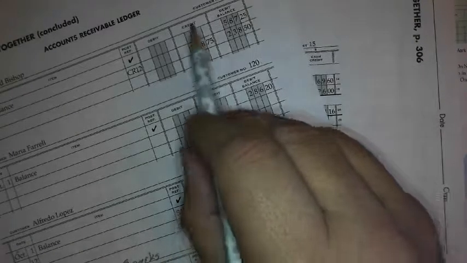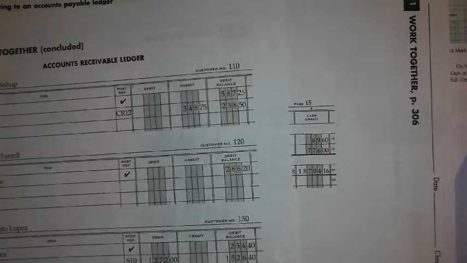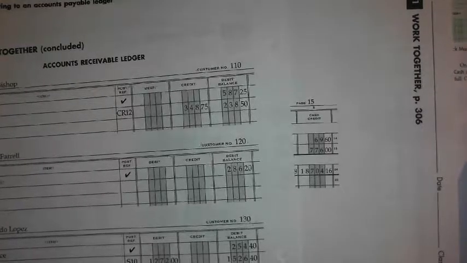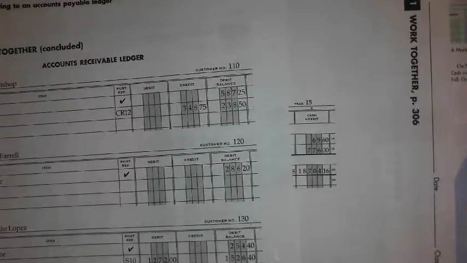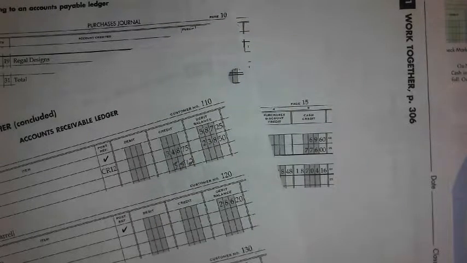So that will go here in the credit column. Trying to get this to focus a little bit better for you. That makes it much better. We'll put 5512, the credit.